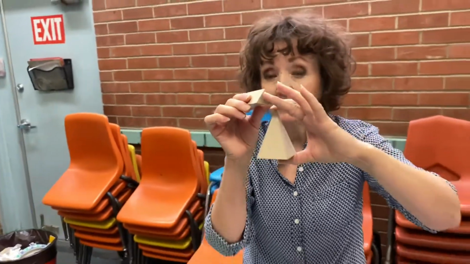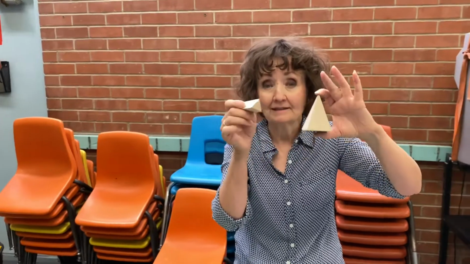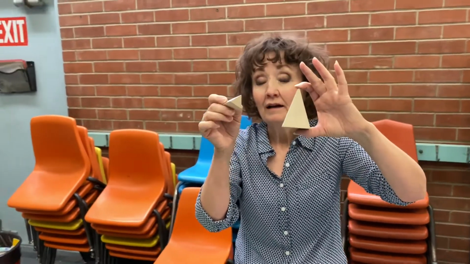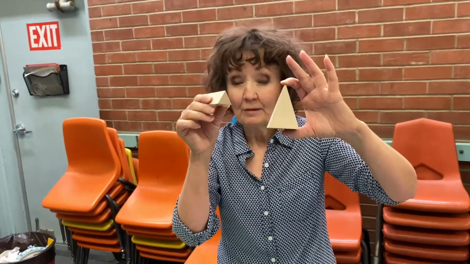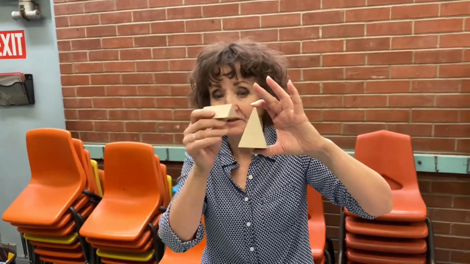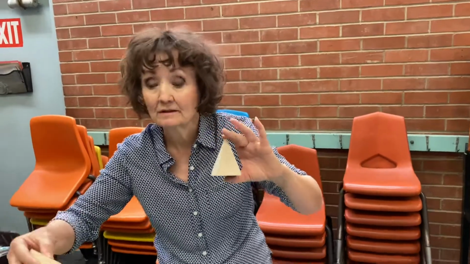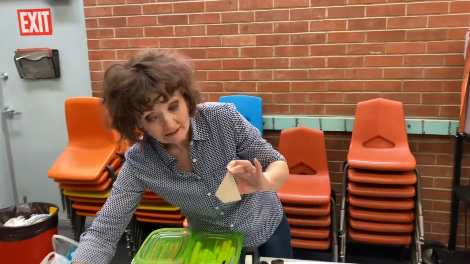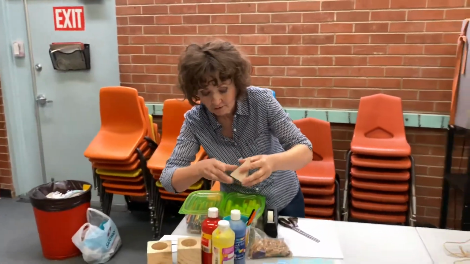Now remember that this flat surface is the 2-dimensional shape we're talking about, and they have names: triangles, circles, squares, rectangles, and so on. We have other shapes.